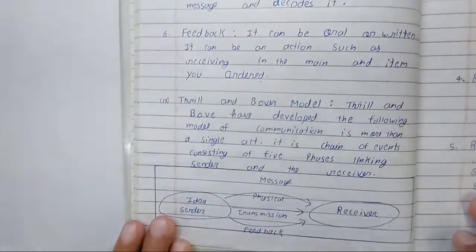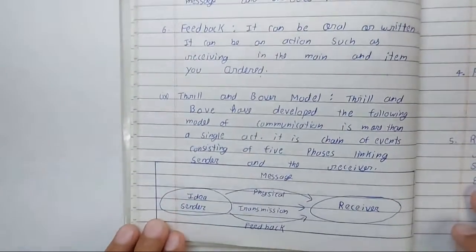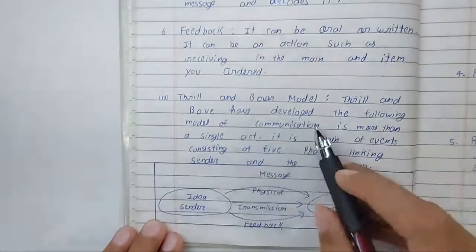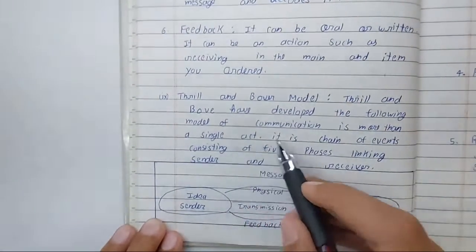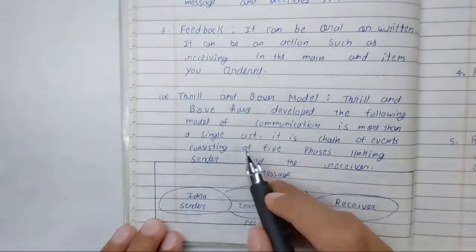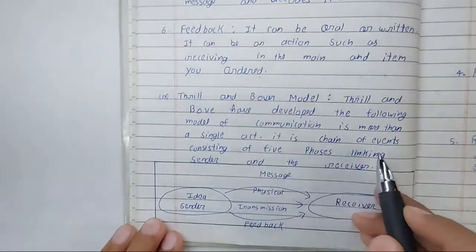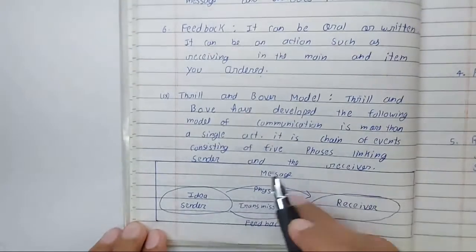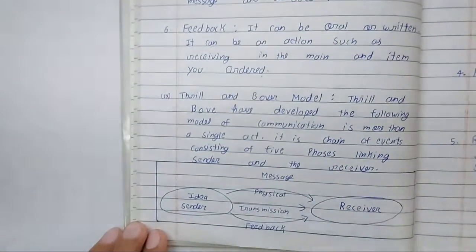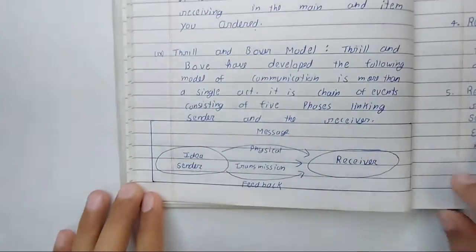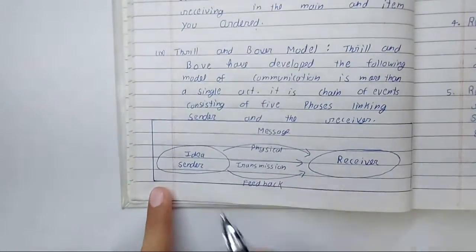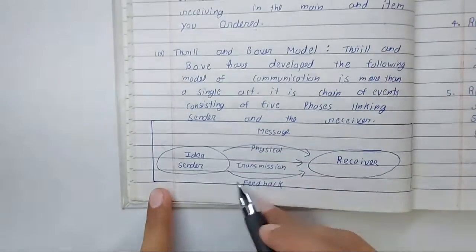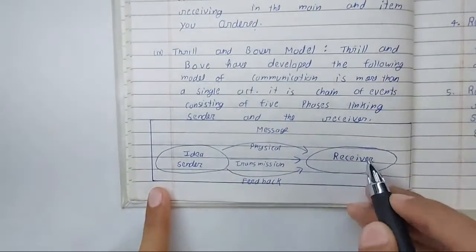Next one is Thill and Bovee's model. Thill developed the following model: communication is more than a single act. It is a chain of events consisting of 5 phases linking the sender and the receiver. Here is the diagram. Idea, sender, message, physical transmission, feedback. Here is the receiver.